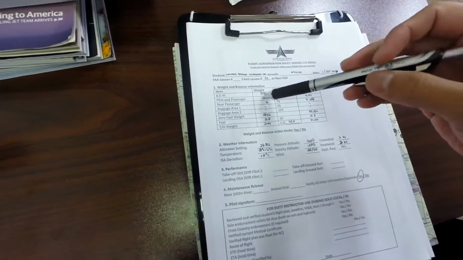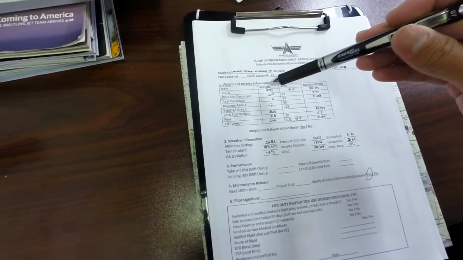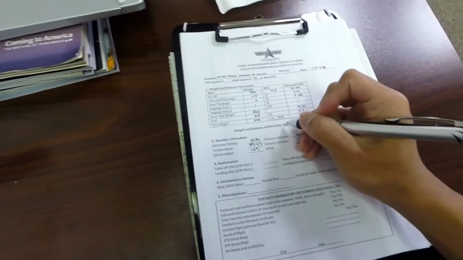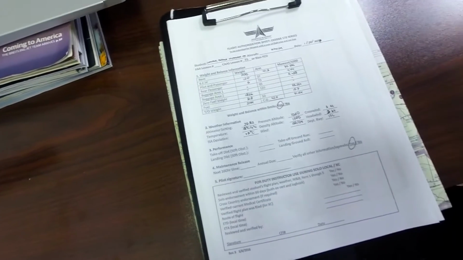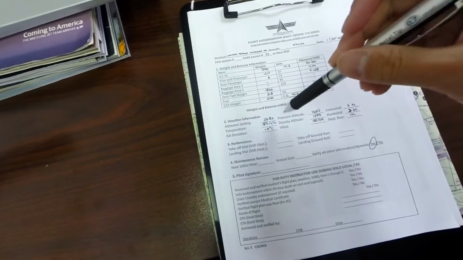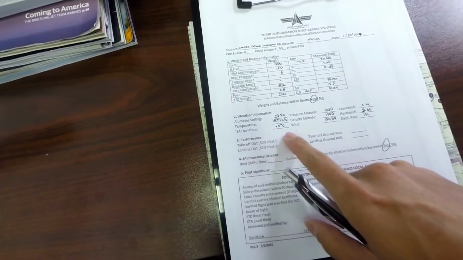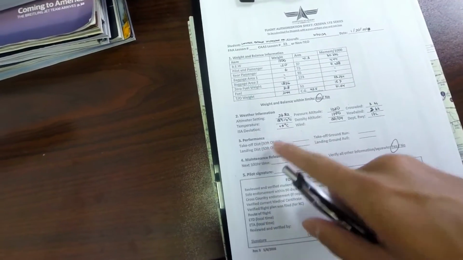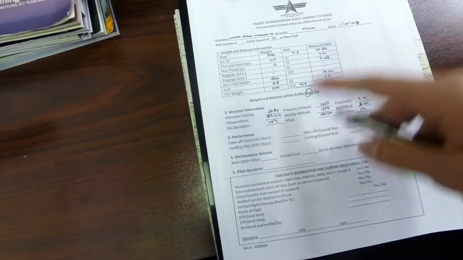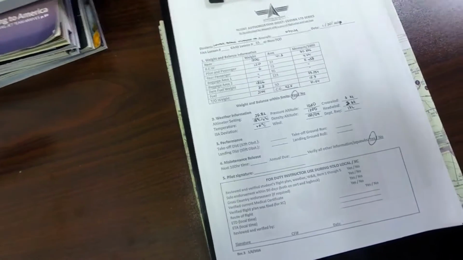And then after filling in the weight and balance sheet, we calculate that it is already balanced. And then after we listen to the ATIS, we get all this weather: the altimeter setting, the temperature, the ISA deviation, which is the temperature deviation from the standard, and then the pressure altitude, density altitude, and the wind is quite calm today, only 4 knots.